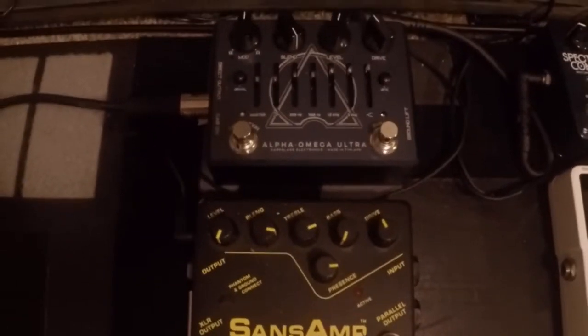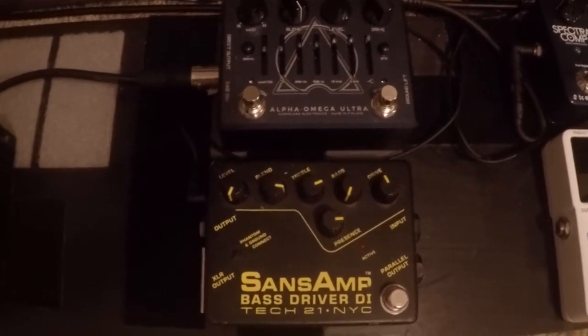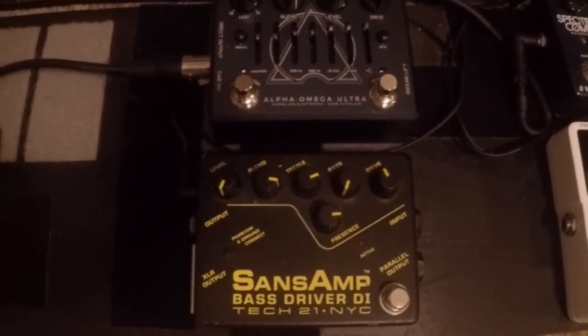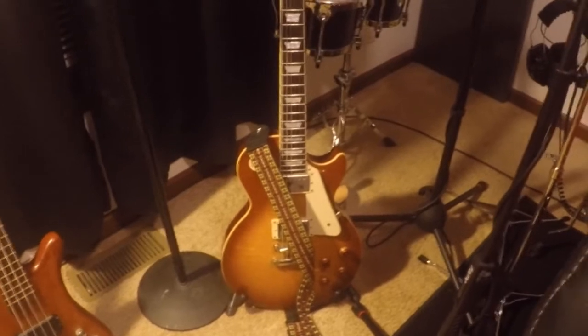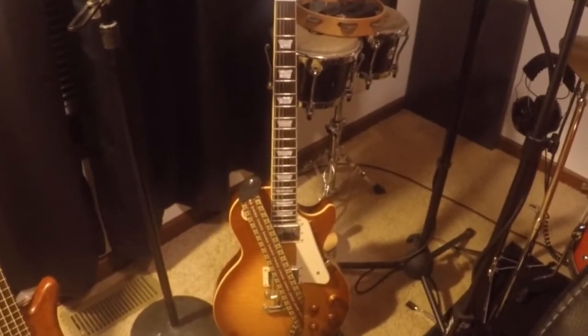I'll bounce between the two or combine the two, and then also use Positive Grid again for some of my bass guitar inputs, and it works well. And then, I don't know if I showed this or not, but there's my bass guitar. It's a Warwick Streamer Standard from the early 2000s, and I'm using a Gibson, not a Gibson, well, it's an Epiphone Les Paul. I got this like three years ago, and it works really nice for my setup.